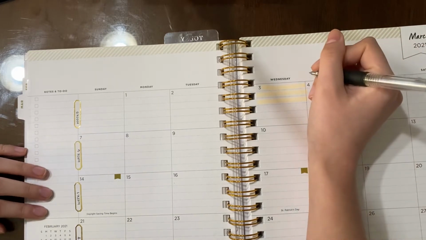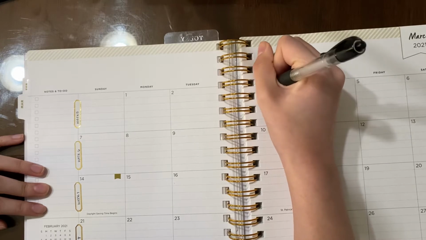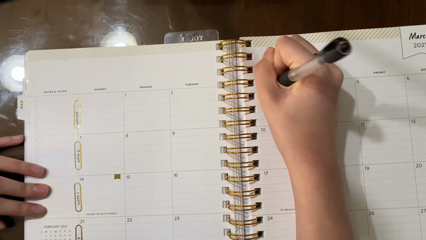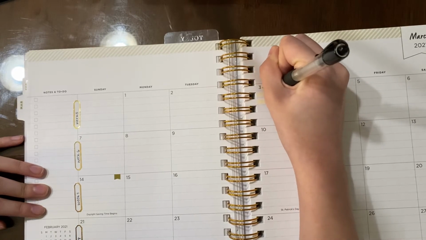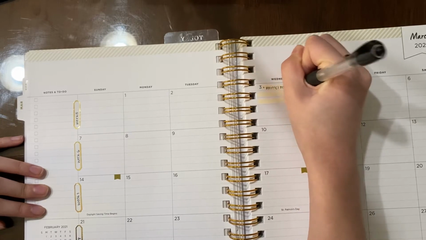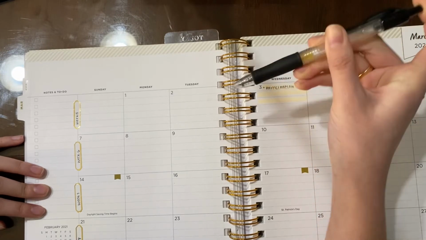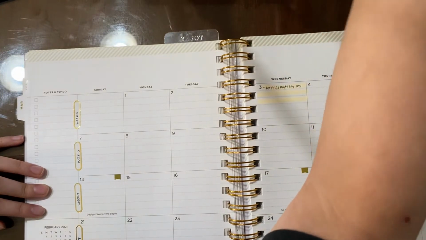In the monthly layout, I will typically put in due dates, exams, quizzes, meetings, schedules, plans, and other important reminders. I typically will also put these into my weekly spread, but the Day Designer is a daily planner, so I don't have a weekly spread to do that for.